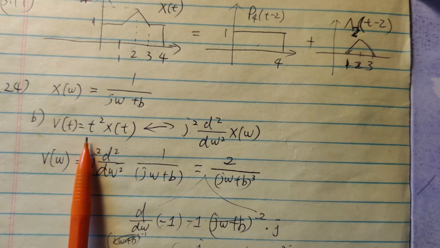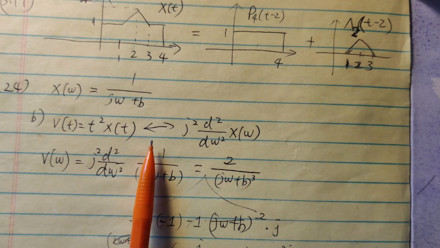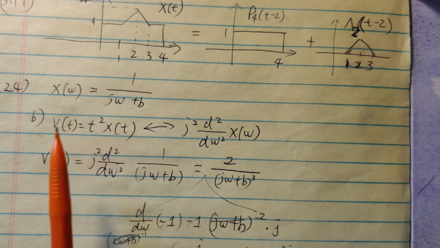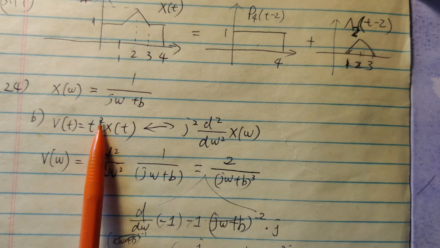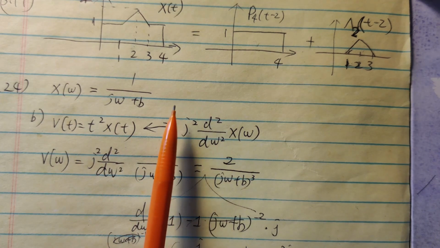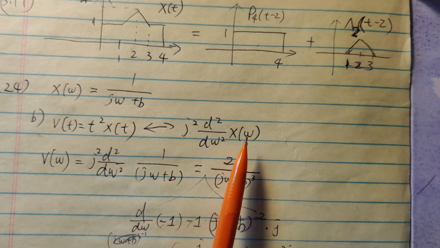So if V(t) is t² times x(t), we can use one property in Fourier transform, that is multiplication by t. In Fourier we have differentiation of X(ω). So we use that property.